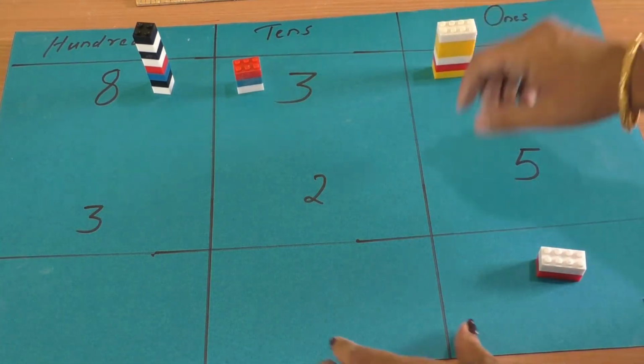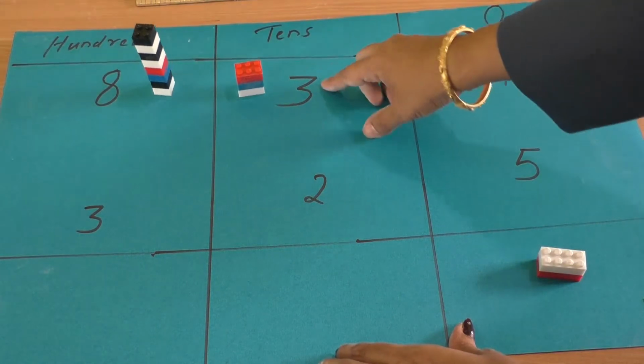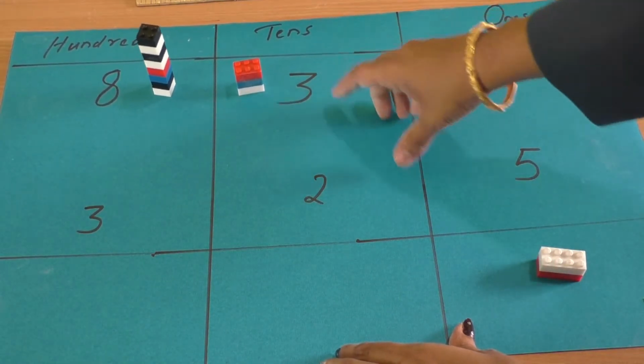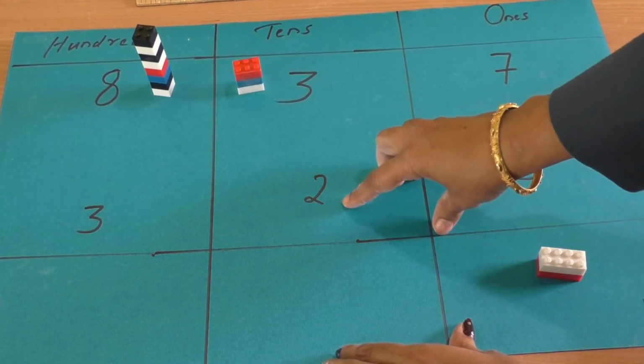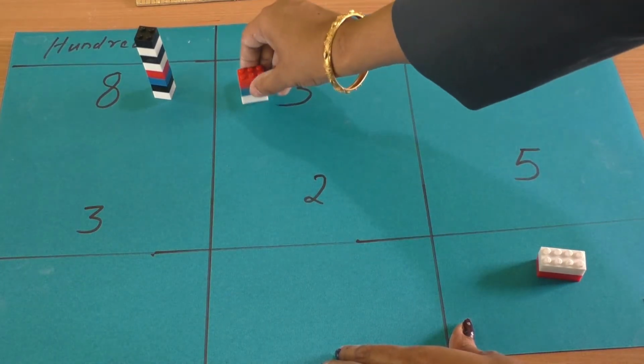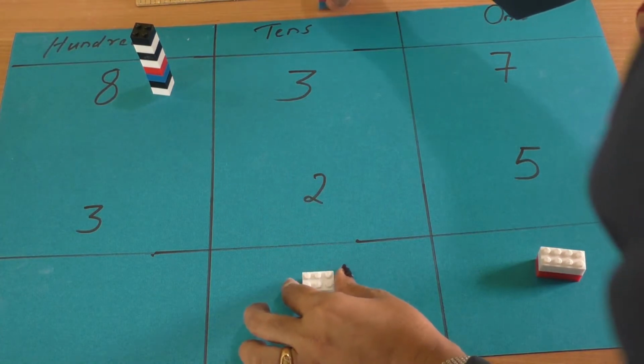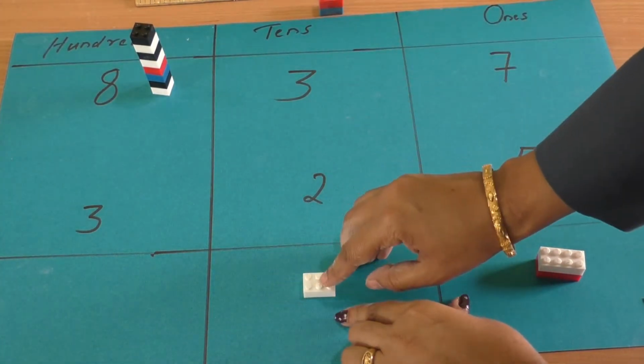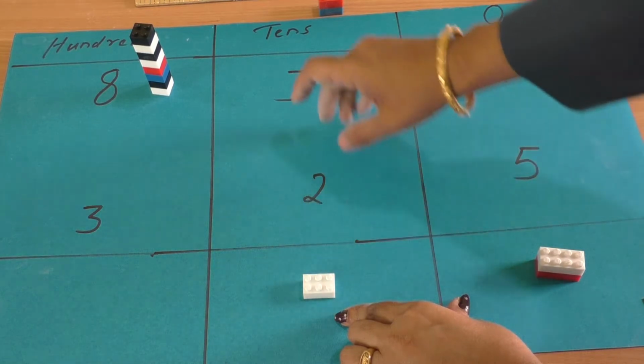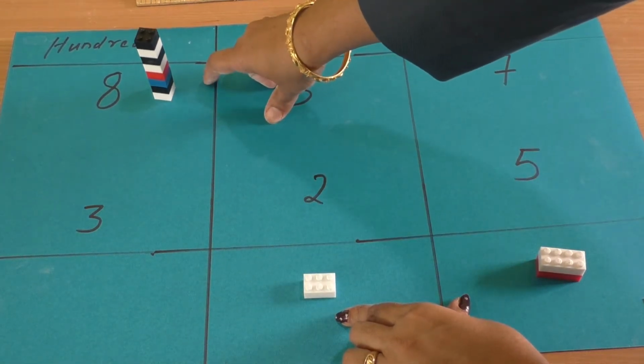Now we have to check tens place. We have 3 and 2. If I remove 2 blocks from tens place, how many blocks remaining? Yes, 1 block. Next, we have to check the hundreds place.